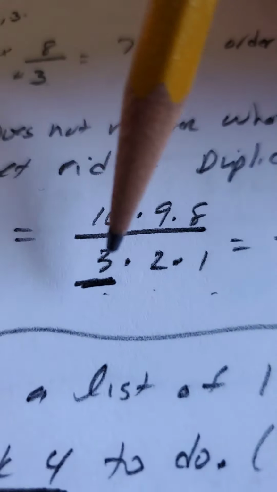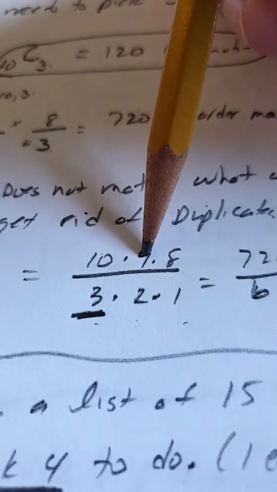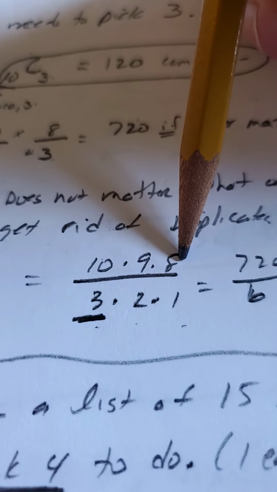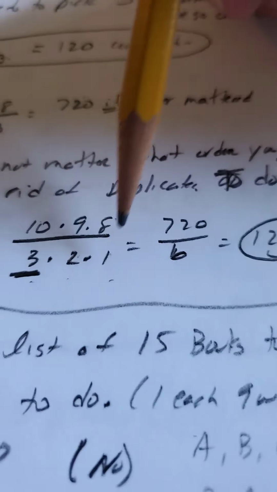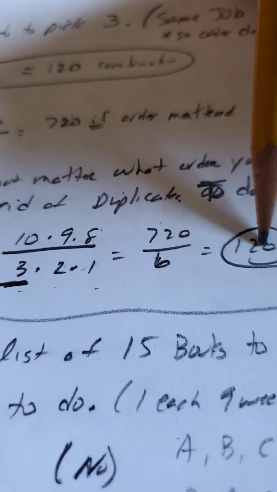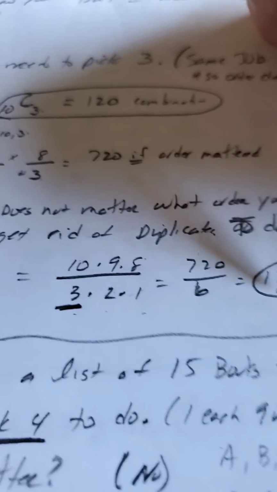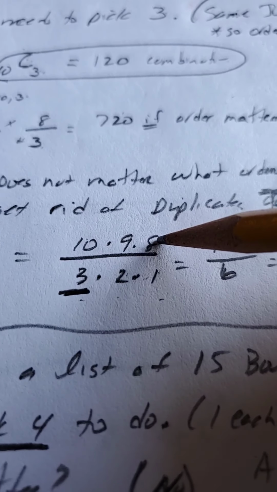Okay? So the logic of the setup is 10 options, 9 options, 8 options. But to get rid of duplicates, I divide by 3, 2, 1. So it's 720 divided by 6, and that's how you get the 120 different ways. Okay? So it's 10 times 9 times 8 if order mattered.